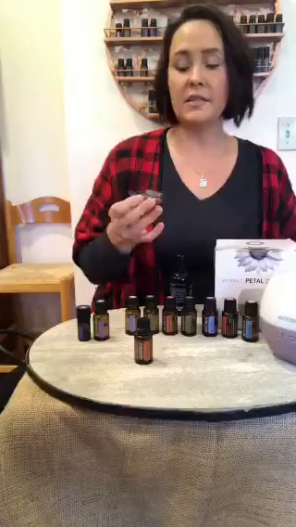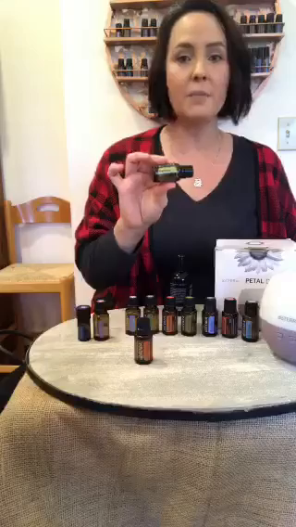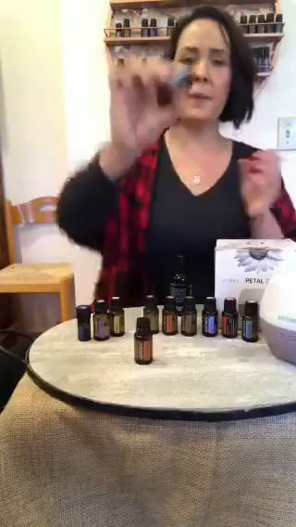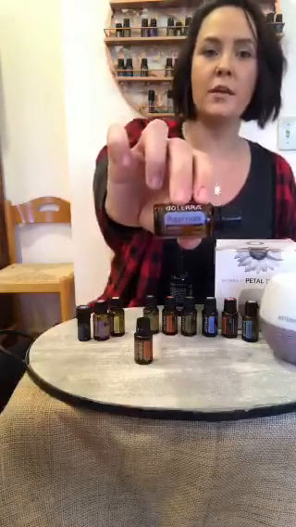Now it's also an excellent cleanser. What it does internally for us, it does externally as well as we're cleaning our surfaces, as we're, you know, cleaning our sinks. I like to put about 10 drops in a spray bottle and I top that with white vinegar. And that is my all-purpose cleanser. And so it's an excellent way to clean your house naturally. Cheaper way too. So peppermint is another super popular one.